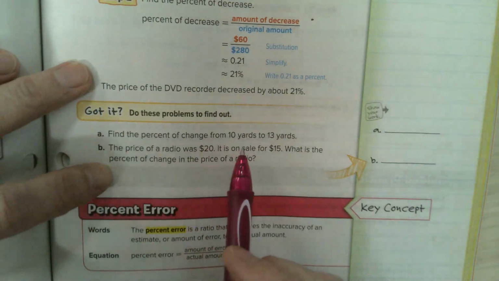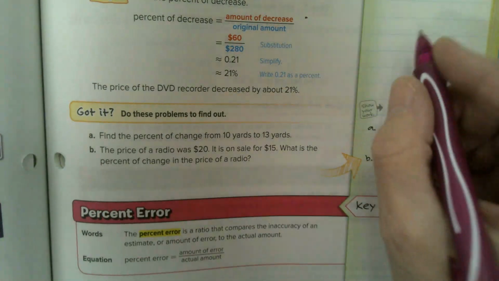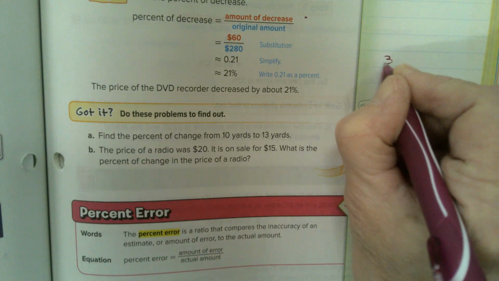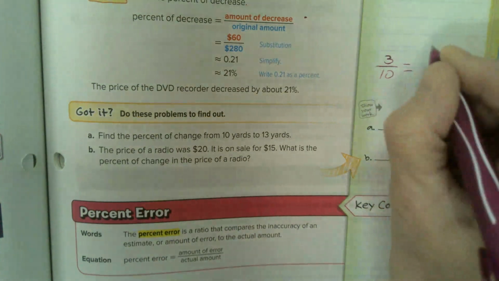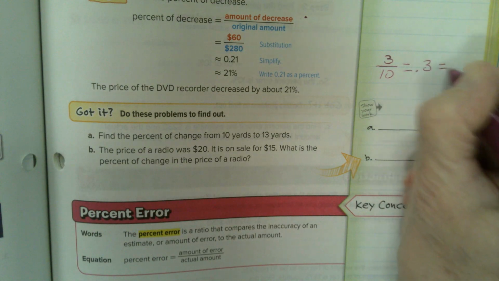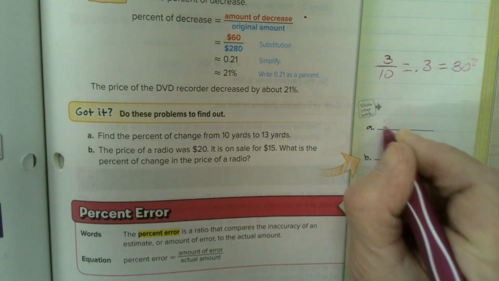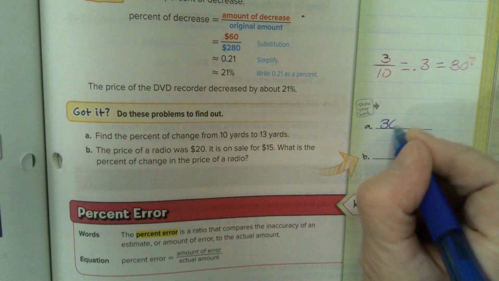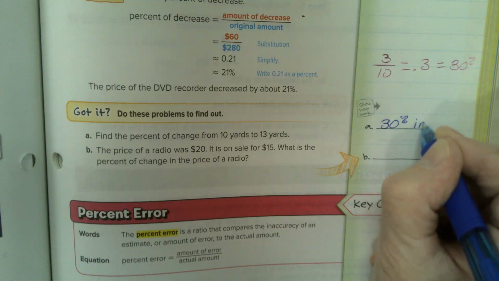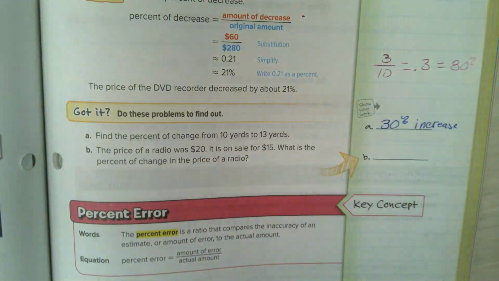So what's the difference between 10 yards and 13? 3. So you're going to have 3 over the original, which is 10. 3 over 10 equals 3/10, which will be 30%. So the answer for A is a 30% increase. Now, is it an increase or a decrease? Increase. How do you know which one's your original? It's the one that you start with.